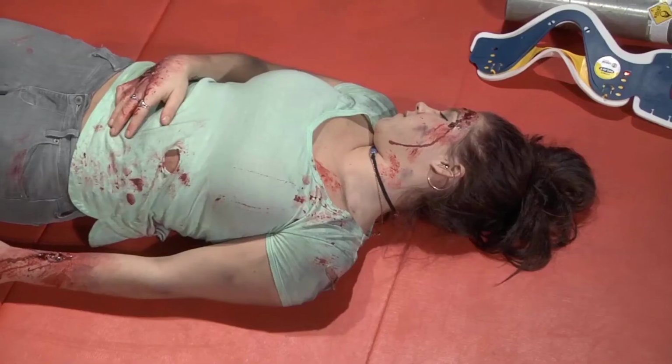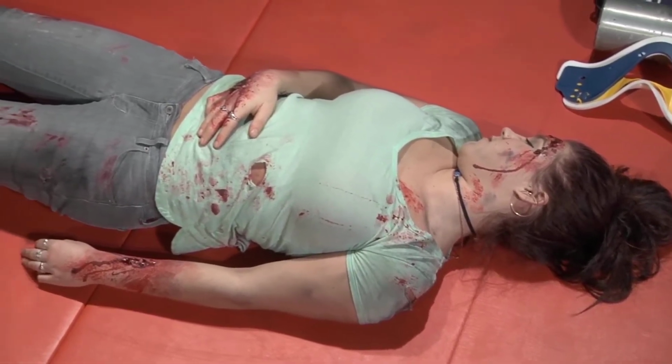Assessment skill. This skill demonstrates the care and assessment of a trauma patient. The first step in this skill is to make sure you have the appropriate PPE precautions. I'm going to start with gloves and eye protection.